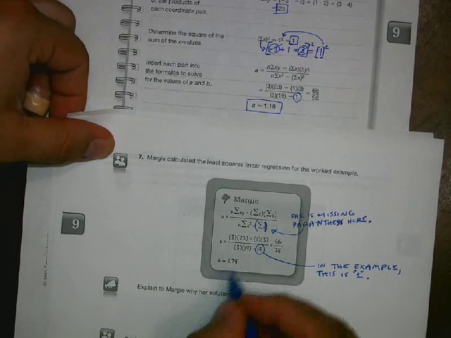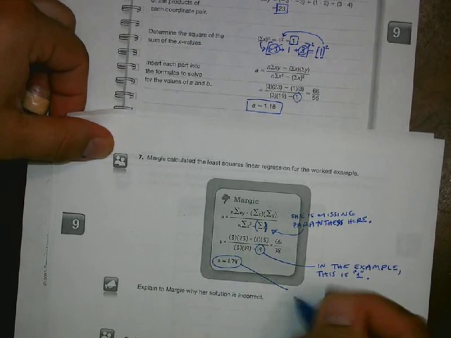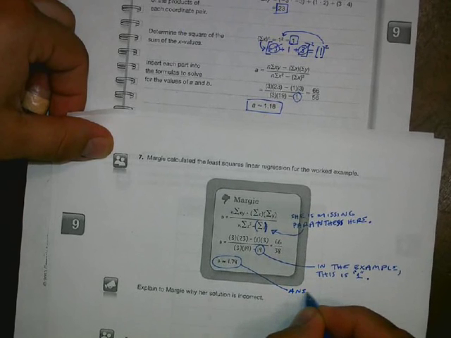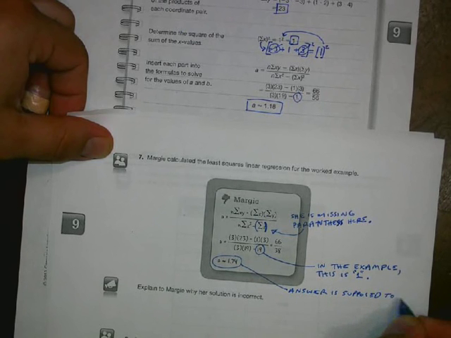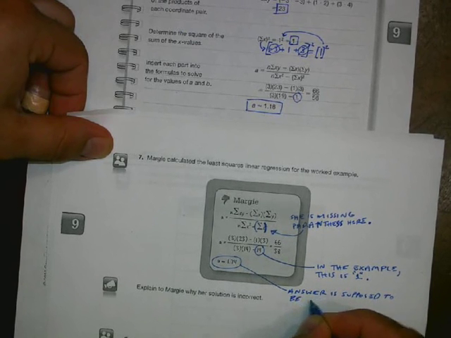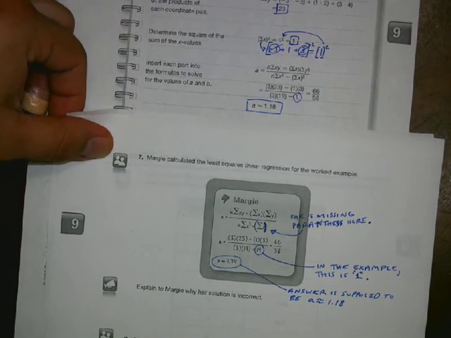We could say right here also, the answer is supposed to be A is approximately 1.18. So now that we have all those notes, we can begin to construct our answer and be thorough.